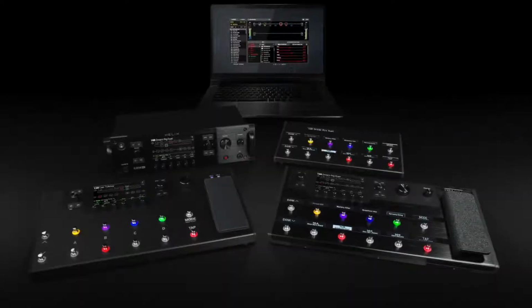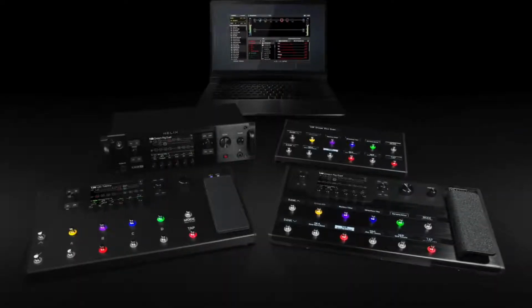All of the Helix family come packed with over 60 HX guitar and bass amps and over 100 effects. Now, if you add to that 37 HX cabinet models complete with 16 microphone types and mic placement options, you're sure to find the right sound for any session.